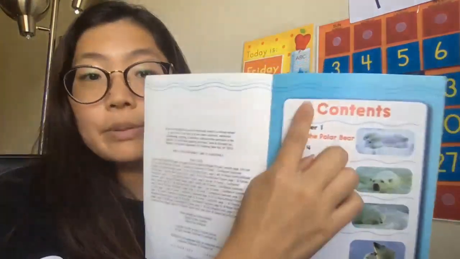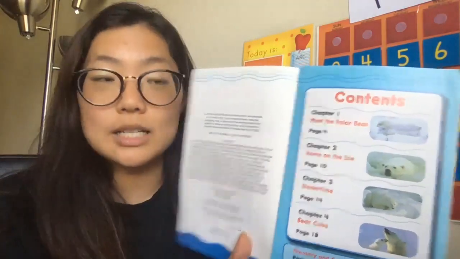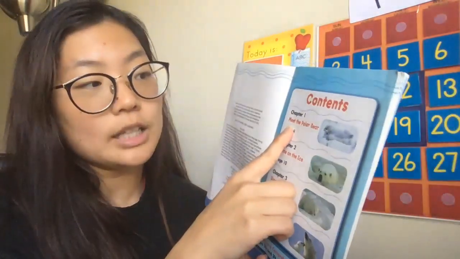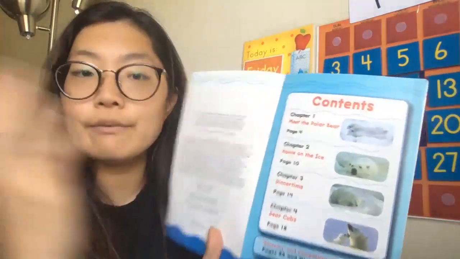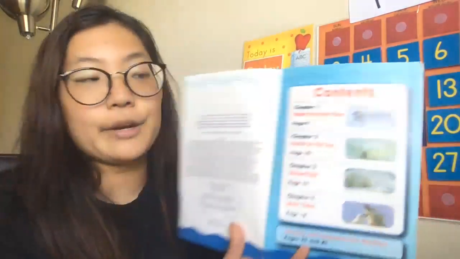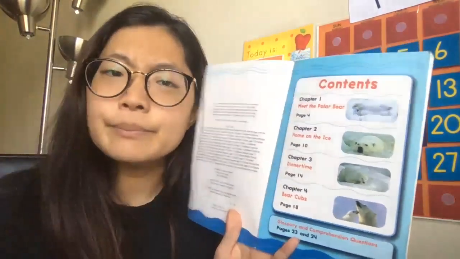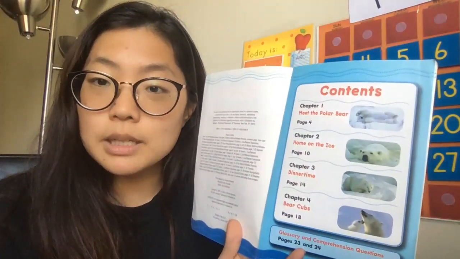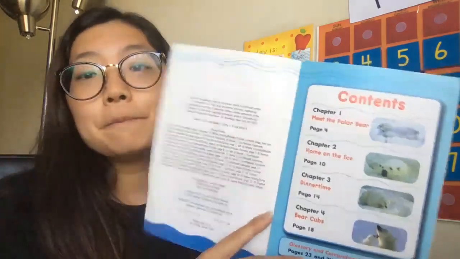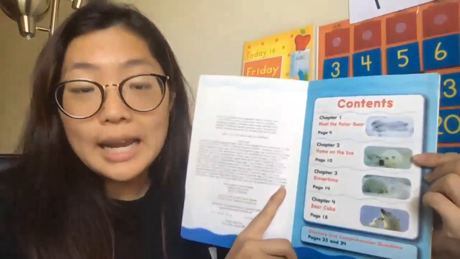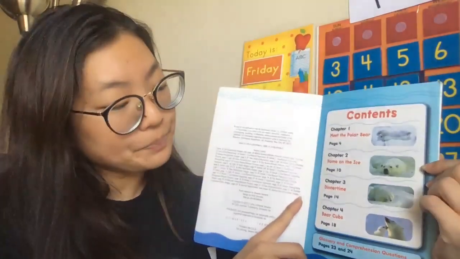And boys and girls, remember contents? It's like table of contents. It tells us what each page is going to be talking about. And on page 4, which is chapter 1, it's going to be talking about polar bears, like general information. It says, meet the polar bear. And chapter 2, it says, home on the ice. What do you guys think it's going to be talking about? You're right. It's going to be talking about where they live and how they make their homes.